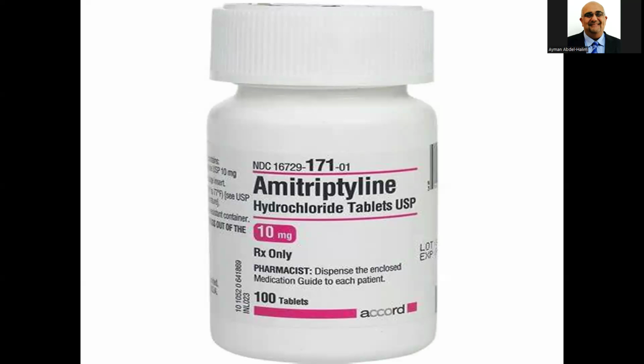Amitriptyline is a tricyclic antidepressant. We use basically a dose somewhere between 10 to 25 milligrams. Amitriptyline also helps with neuropathic pain, so if you have a patient with neuropathic pain and sleep disorder, that would be a good choice. Be careful not to go too high with this medication because it has many side effects by blocking the histaminic receptors, the cholinergic receptors, and others. And it can prolong the QT interval.